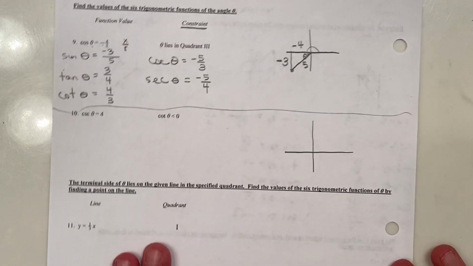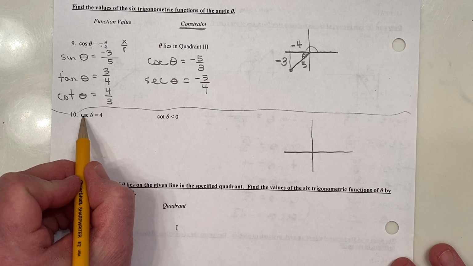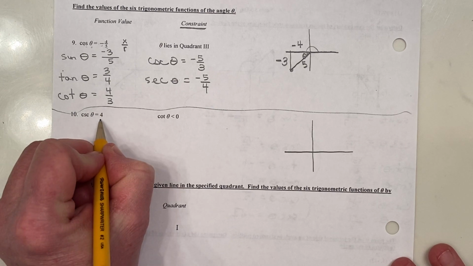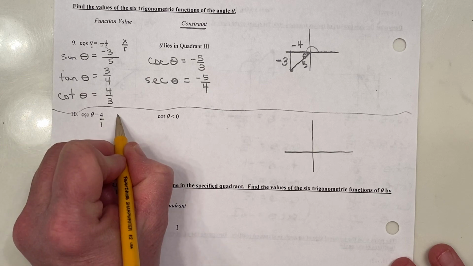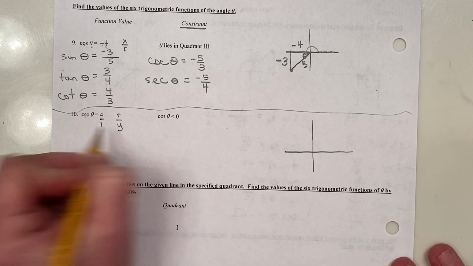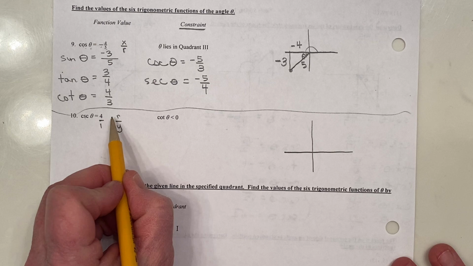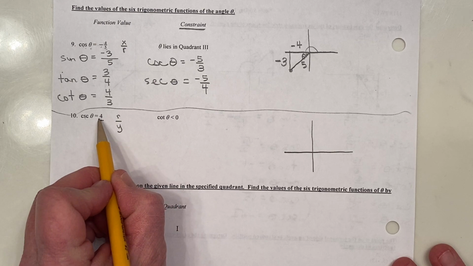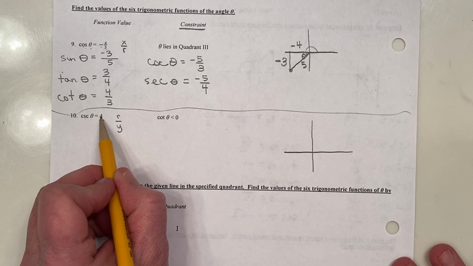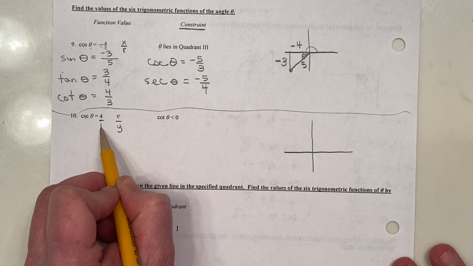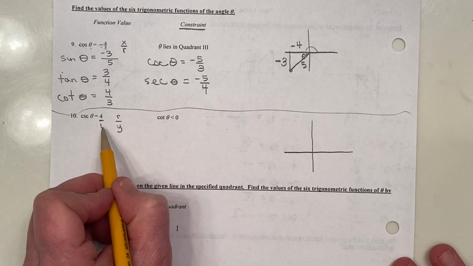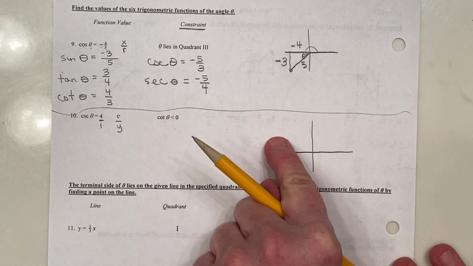Let's see if we can look for clues as to which of the 4 quadrants I'm going to put that right triangle in. All I know is that cosecant of theta is 4. I'm going to make 4 a fraction by putting it over 1. Remember, cosecant is r over y. So the radius, or the hypotenuse of this right triangle, is going to be 4, and the y-coordinate is going to be +1.